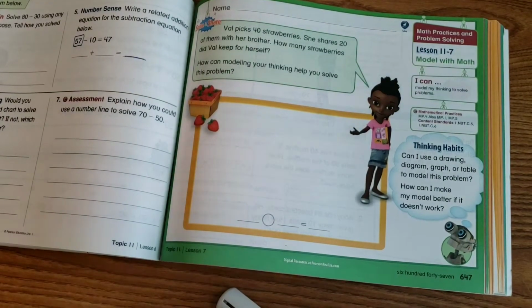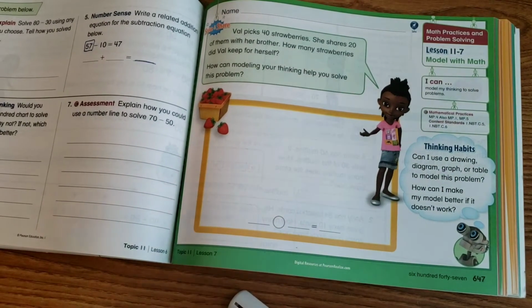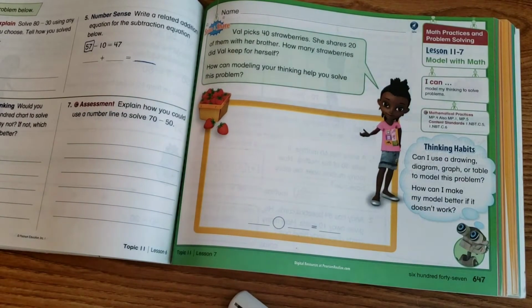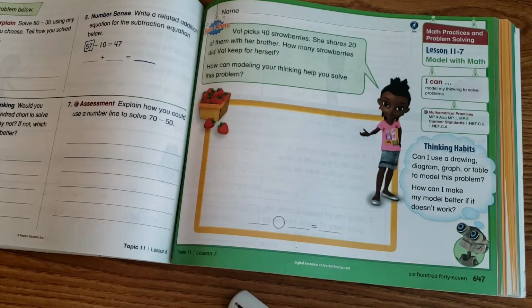We are moving on to our last lesson in topic 11, and it's our math practices and problem solving section, where we take everything we've learned so far in our topic and use it to help us solve some word problems. Our word problem on page 647 is: Val picks 40 strawberries. She shares 20 of them with her brother. How many strawberries did Val keep for herself?